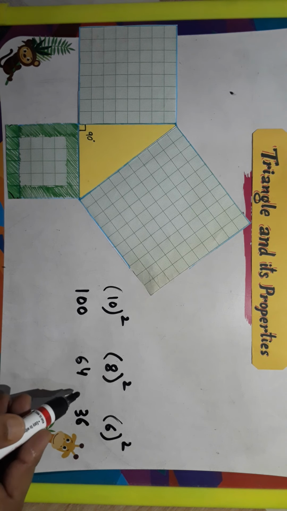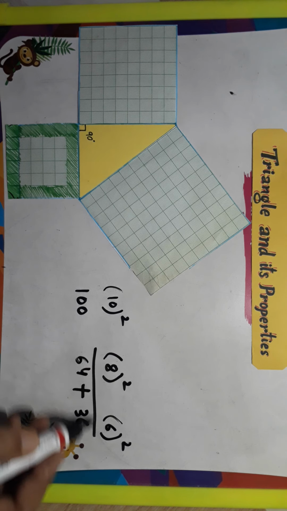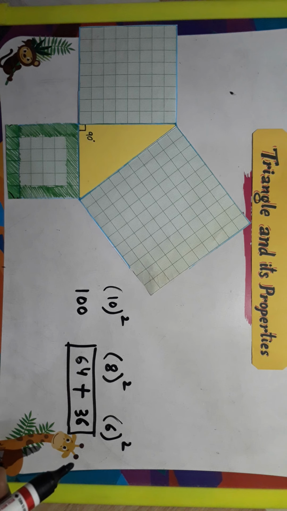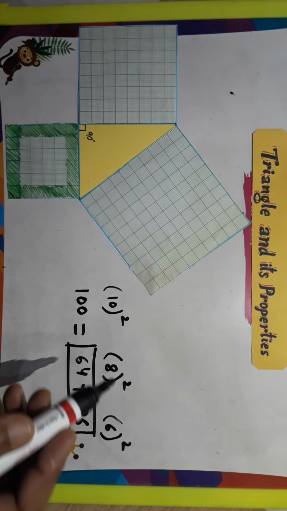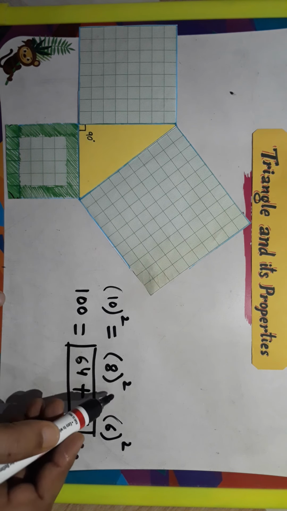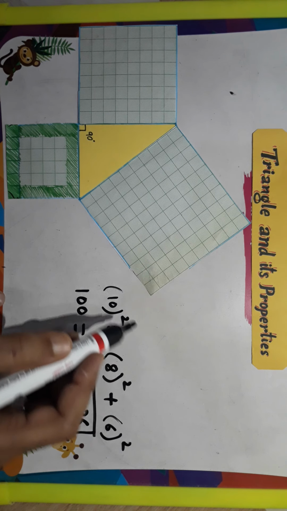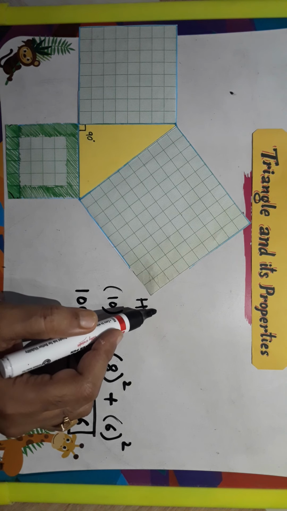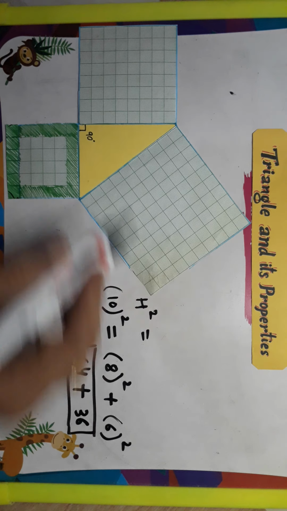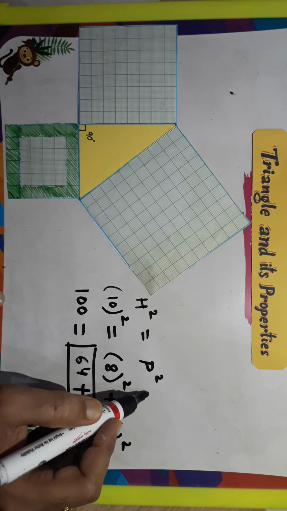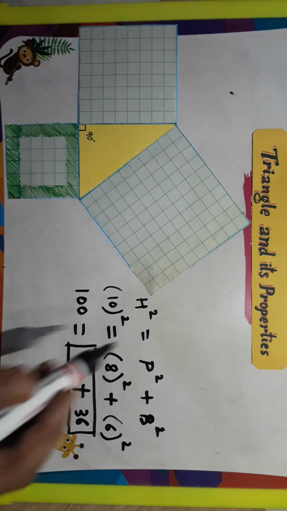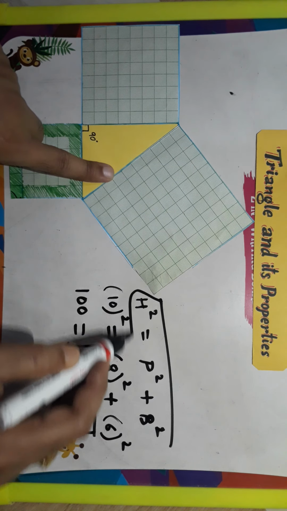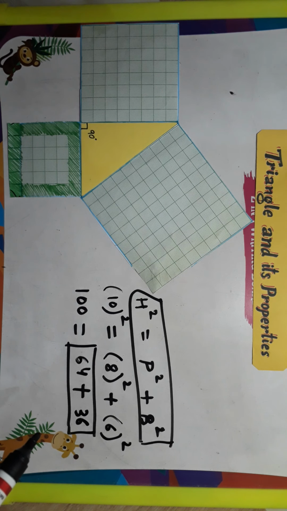Now what you are observing over here is that if you add these two, that is 64 and 36, you find that it is equal to 100. It means that 10 square equals 8 square plus 6 square, and over here this 10 is hypotenuse, so hypotenuse square equals, this 8 is perpendicular, so perpendicular square plus, and this 6 is base, so base square. In this way this is the Pythagoras property that you have to study.